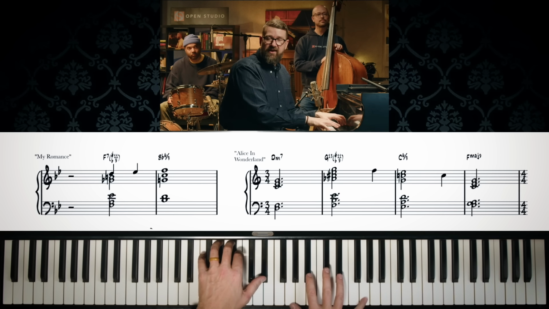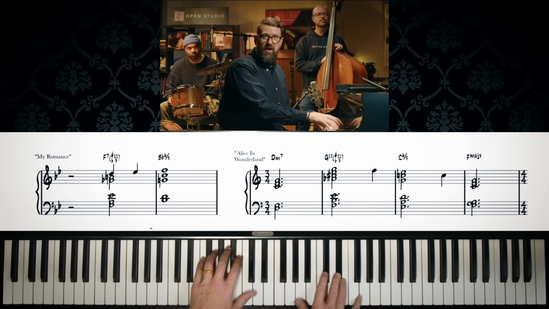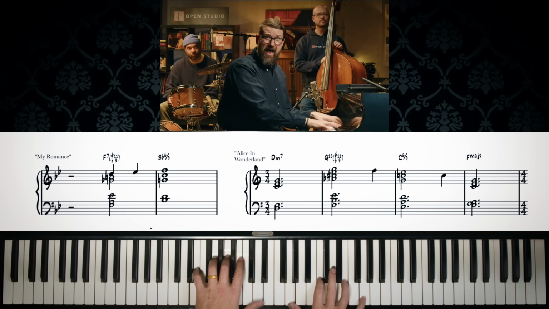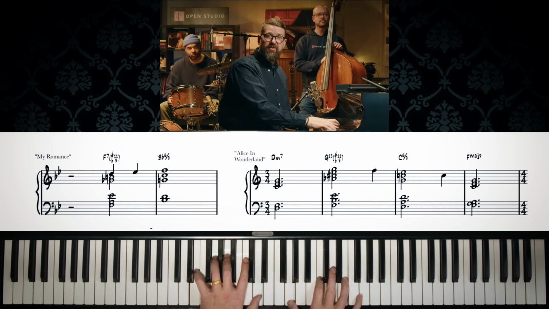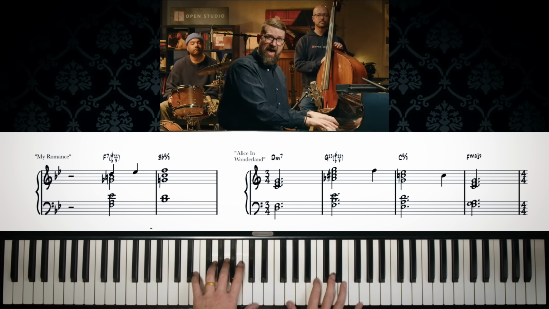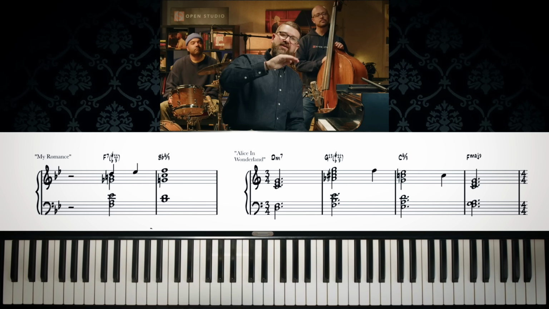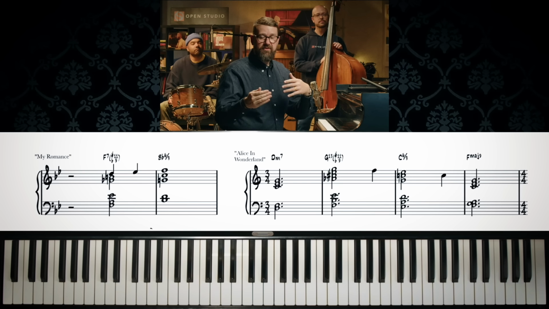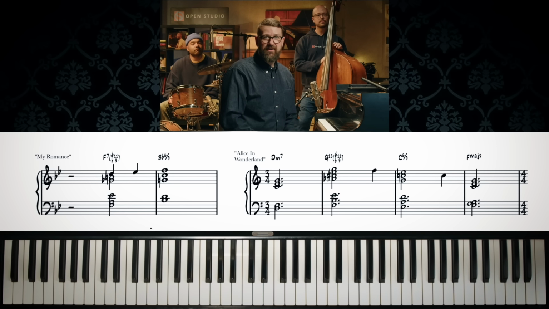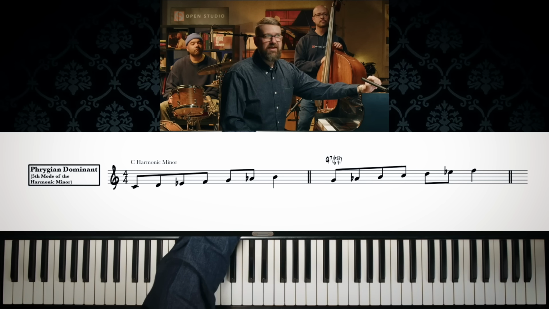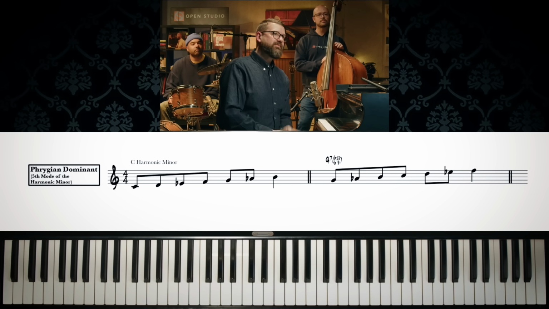It's just a different kind of tension. Whereas with the natural, it's got a note that is common to both the G chord, the dominant, and the C chord, the tonic. Cohesion. I believe they call that cohesion.